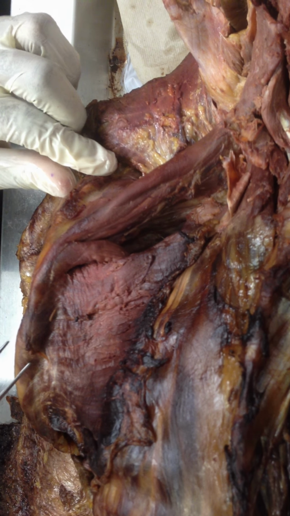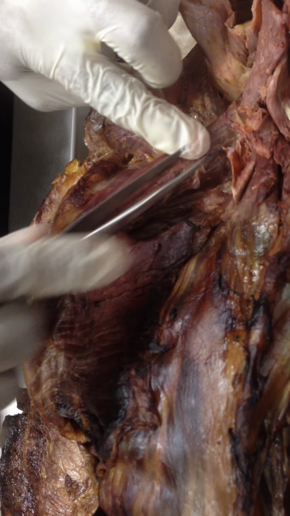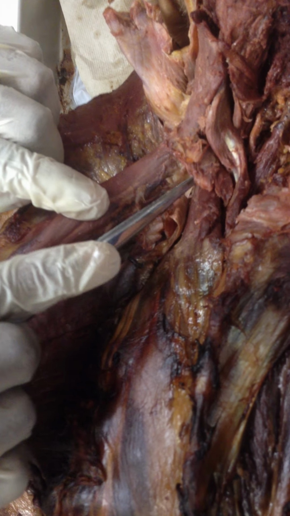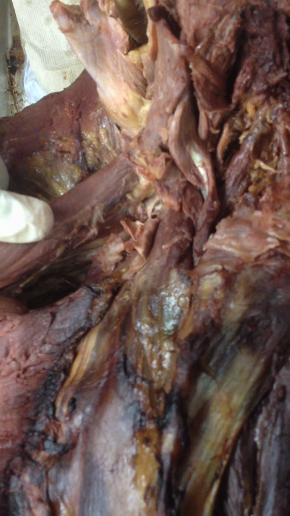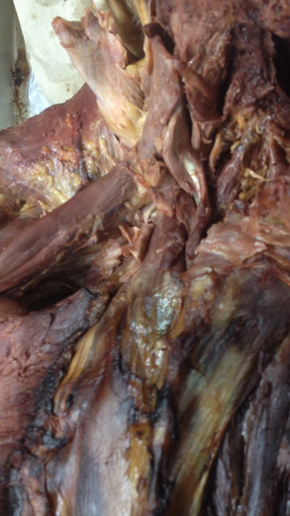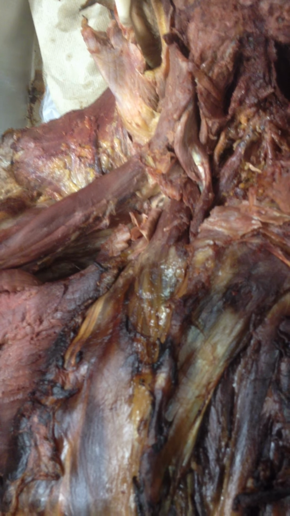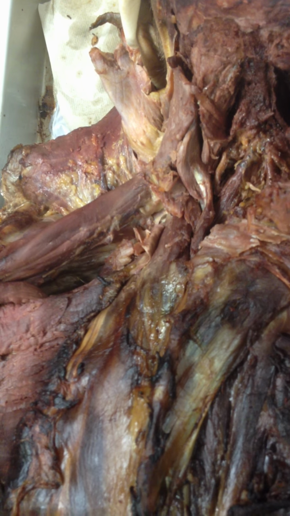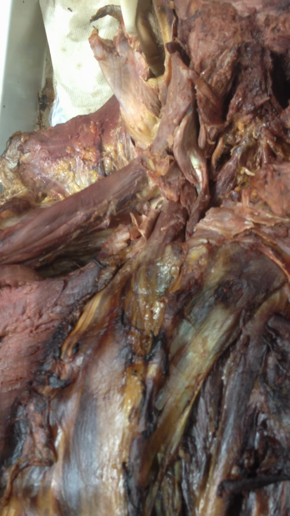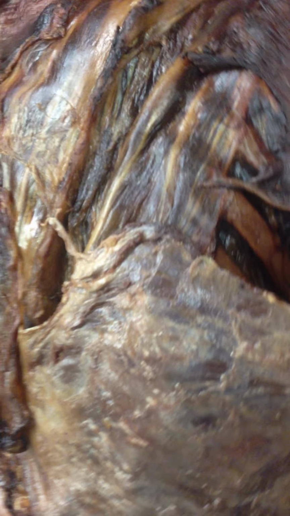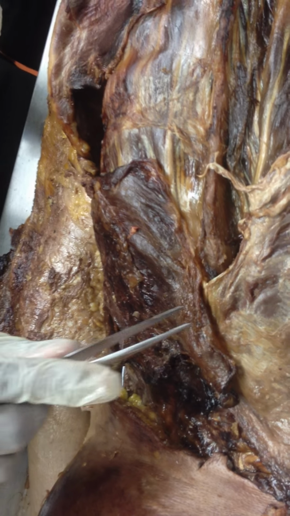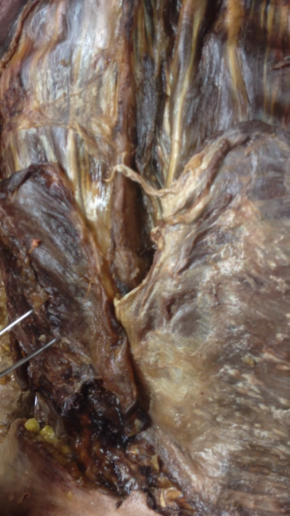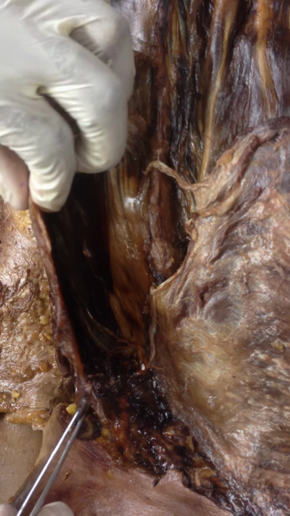The nerve supply is the dorsal scapular nerve, or C4 and C5, and the cervical C3 and C4. And it's also the dorsal scapular artery. I don't have the blood supply in here, my bad.